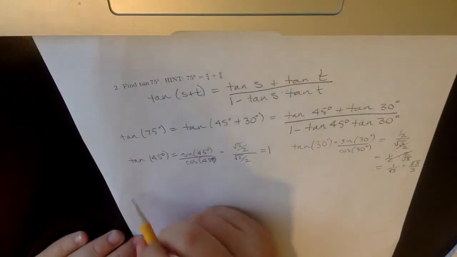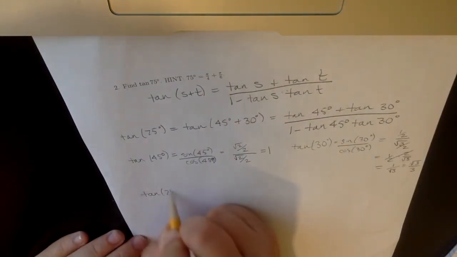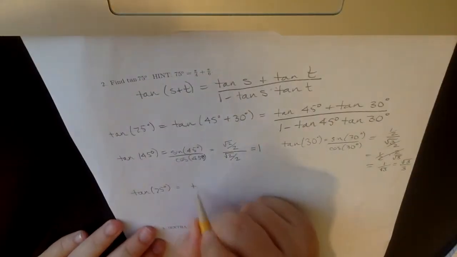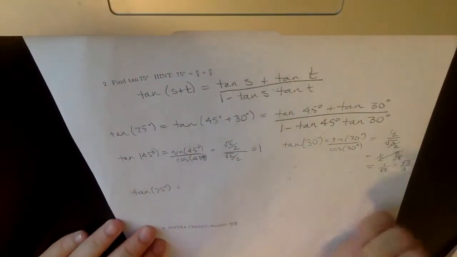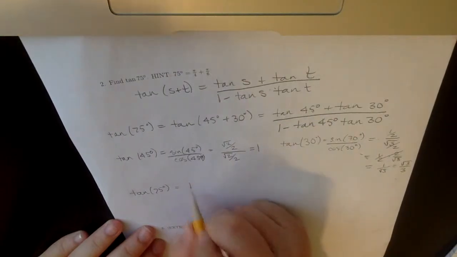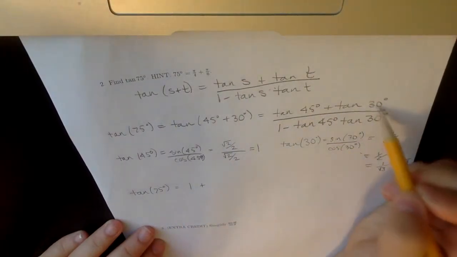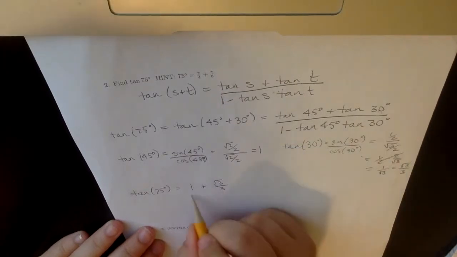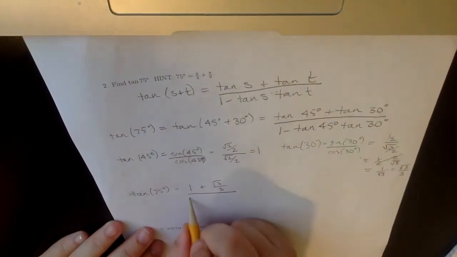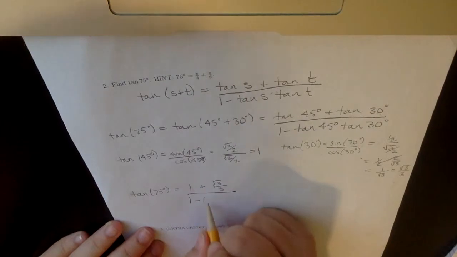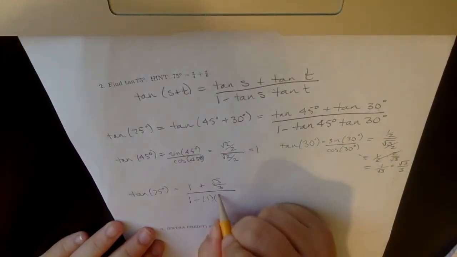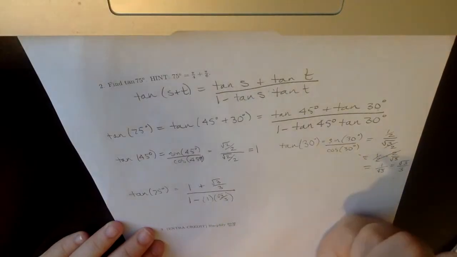Okay, so now going back and using this formula, we get that this is the tangent of 45 degrees, which is 1, plus the tangent of 30 degrees, which is root 3 over 3, over 1 minus the tangent of 45 degrees, which is 1, times the tangent of 30 degrees, which is root 3 over 3.